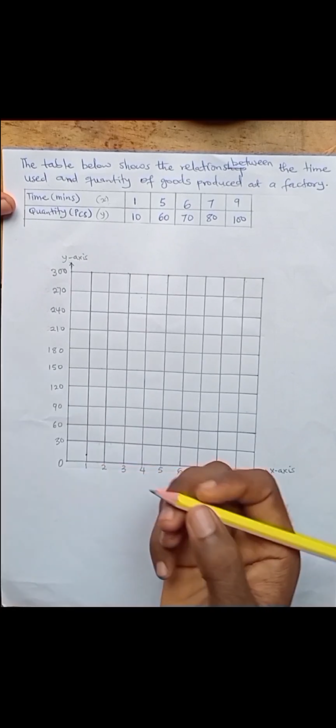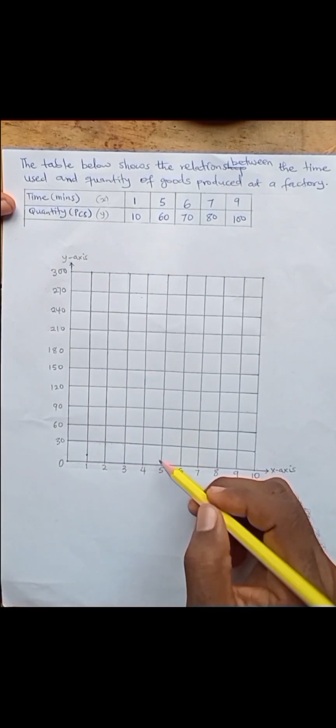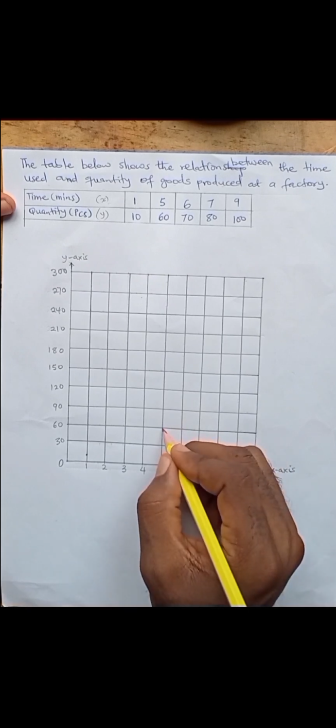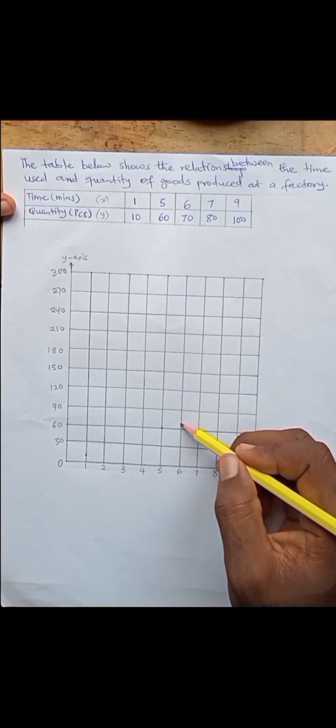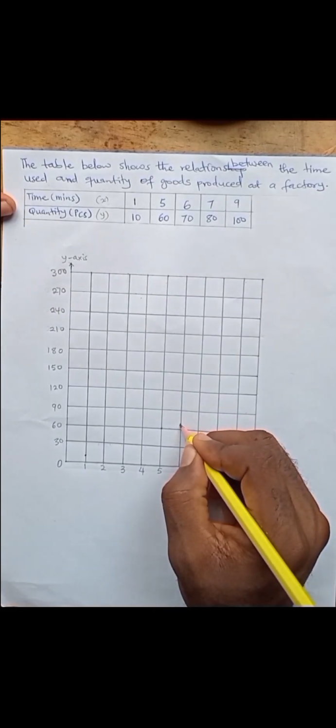Okay, and then 5, 60. That is more obvious and easy to do. 6, 70. So 6, 70, I'll put 70 somewhere here. All right, so I hope you can follow through and do the rest. So we are going to get a line of a similar sort. Right, so let's try and plot this on our conventional graph sheet.